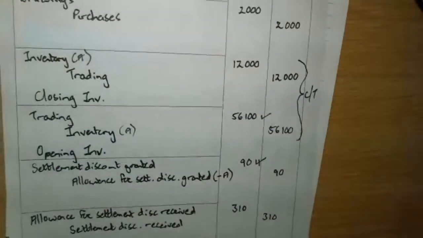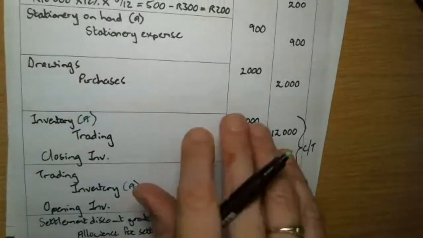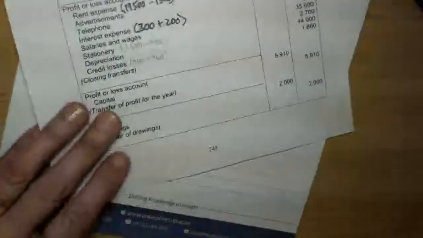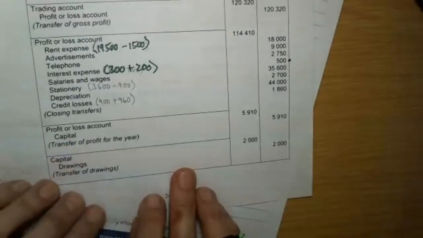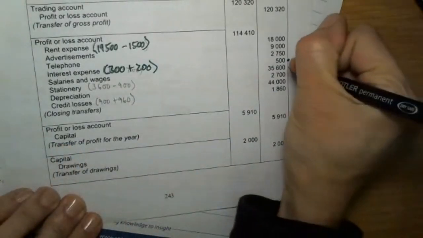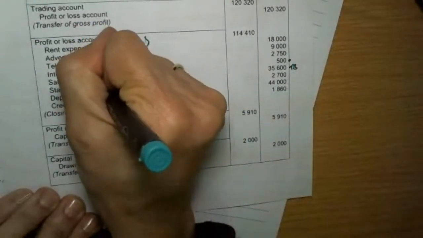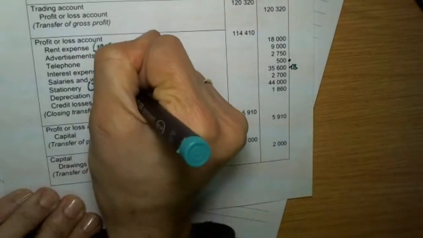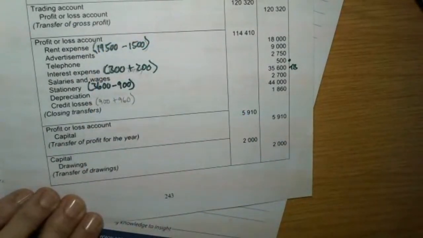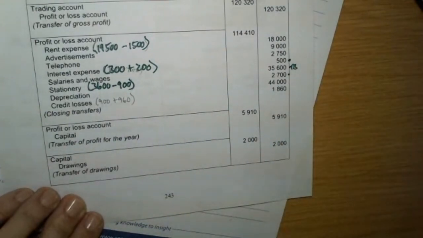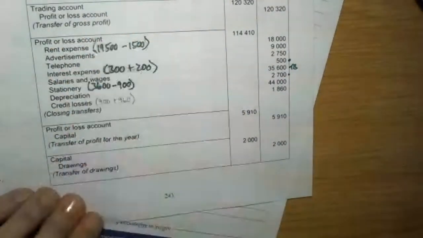And that stationery amount that we hadn't used was this 900 Rand over here. Okay, so going back to my profit and loss adjustments, I'm crediting salaries and wages. That amount came from the trial balance. Stationery on the trial balance was 3,600, but I reduced that by my 900 adjustment for stationery that hadn't been used. That means my stationery expense had a debit of 2,700, and I'm crediting the stationery expense account to the profit and loss account.